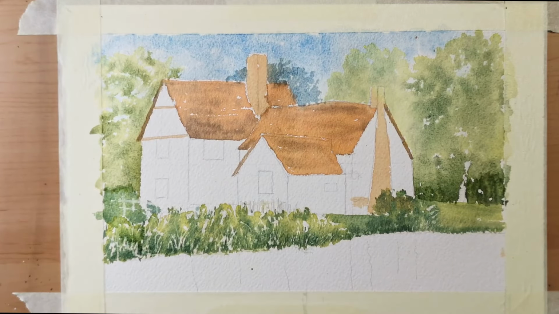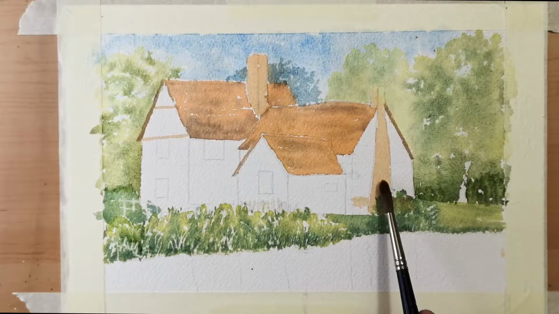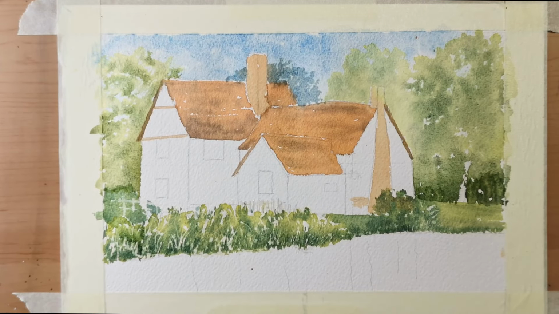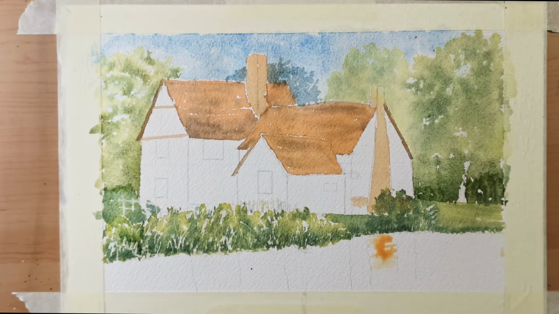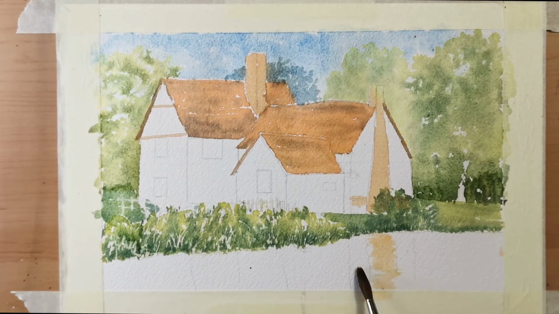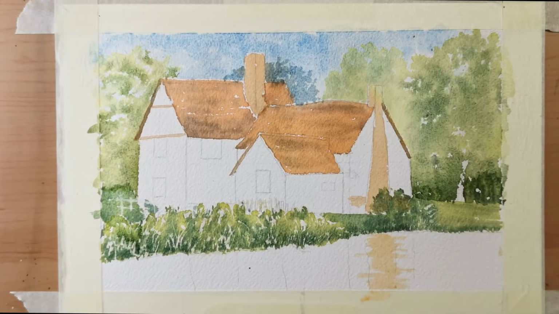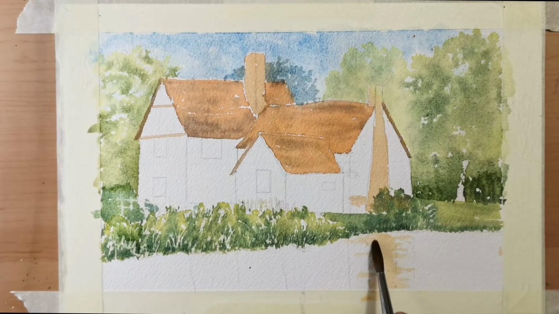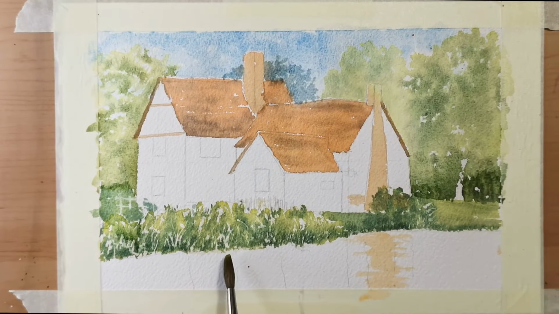So what I'm going to do is, first off, I'm just going to use a weak wash and paint in the reflection of the chimney stack. So I want it weak because, as it is a reflection, I just don't want it as dark. And I can just really do that so it's not even, so it looks like there's a slight ripple in the water. A bit there, and then I'll do the same thing for these reeds.